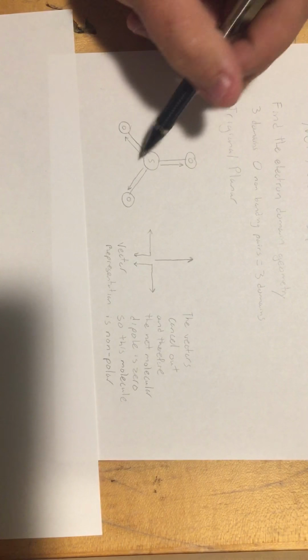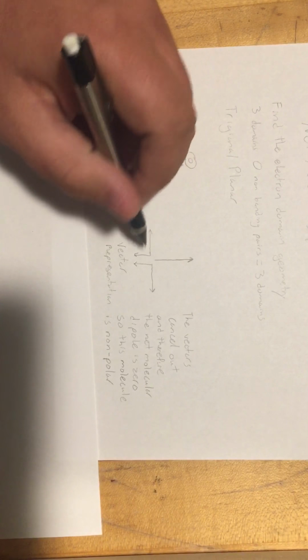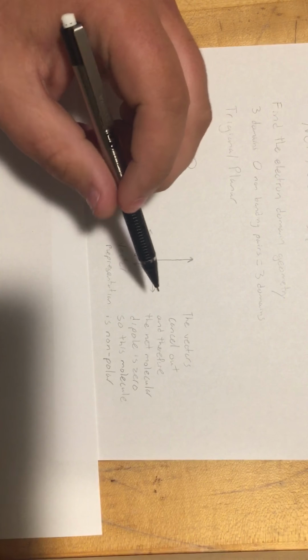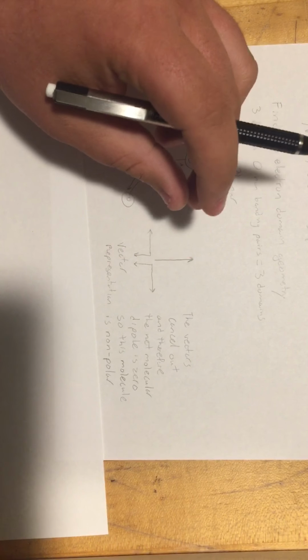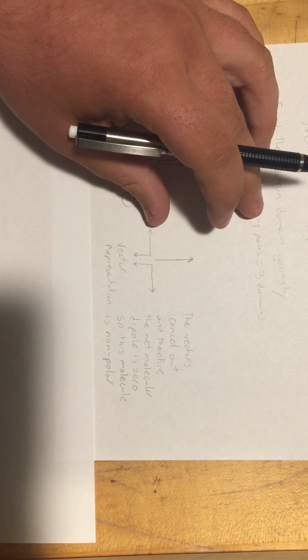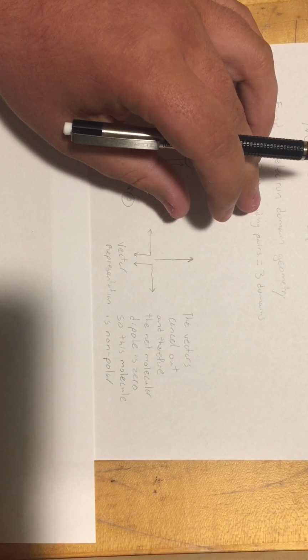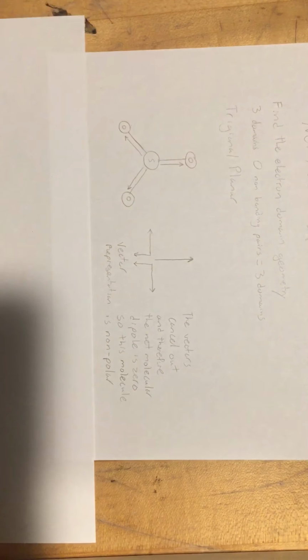So as you see, the dipoles are going in these 3 directions. So if you write them as vectors, you can see that all of these dipoles cancel out. And because they cancel out, that means there is a 0 net molecular dipole, so this molecule is nonpolar.